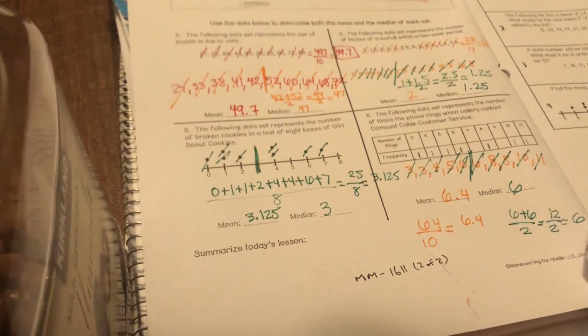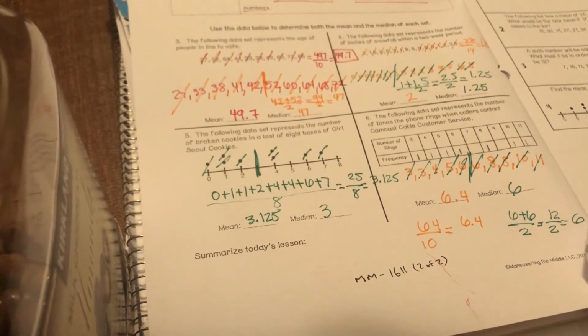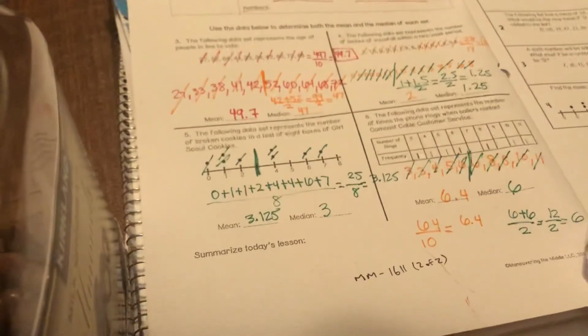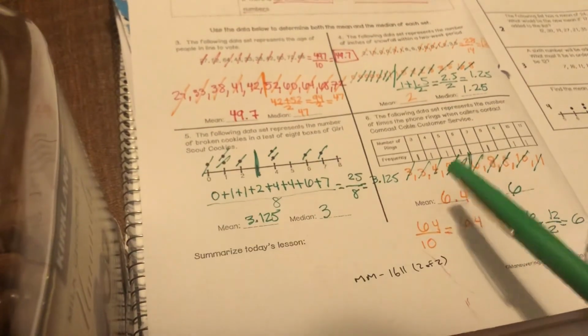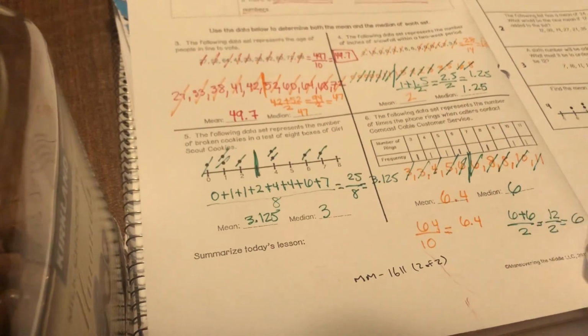So there you go. All right, you now found out how to find the mean and median if it's given to you listed in a dot plot or in a frequency chart. So you should feel very, very proud of yourselves. Good job, my little mathematicians.